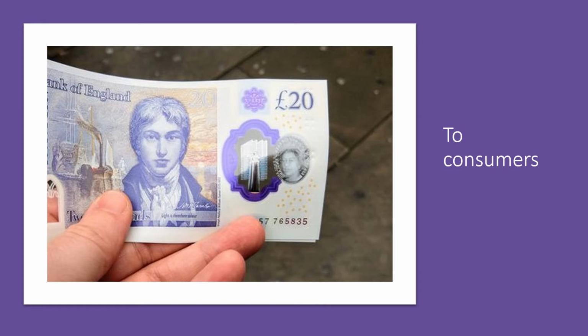So let's look at the opportunity costs that consumers face. So on the screen there is the new £20 note. As you know, a £20 note can only be spent once. Economists assume that we're utility maximisers, therefore we'll choose to spend the £20 on the combination of goods that will maximise our utility.